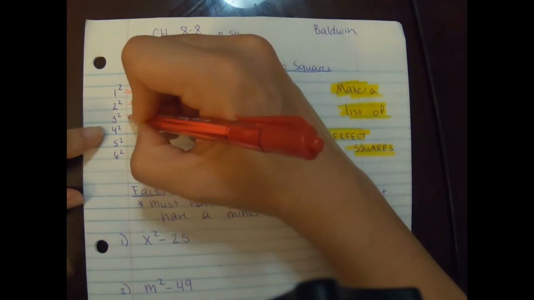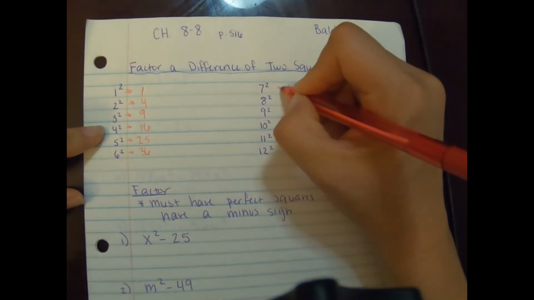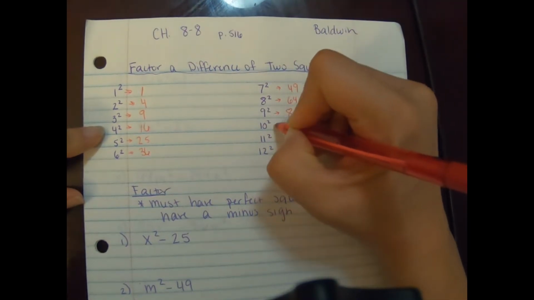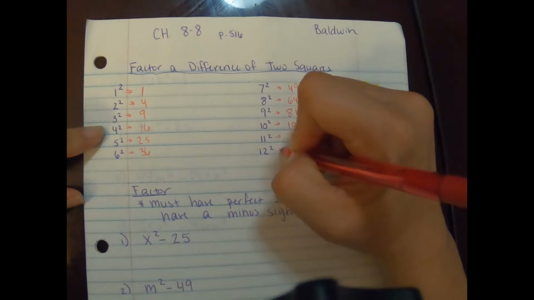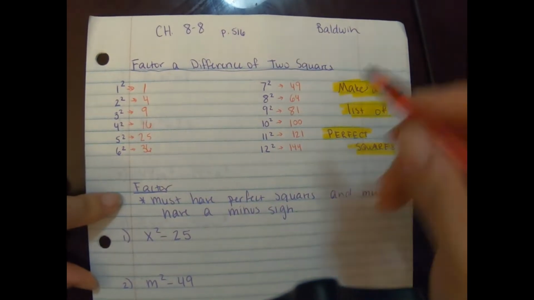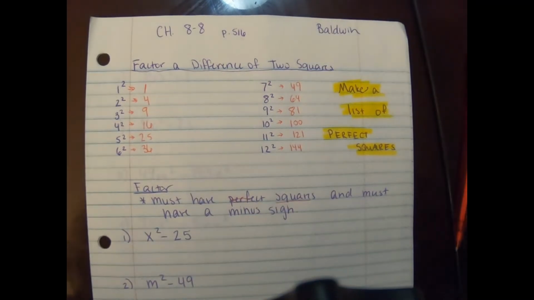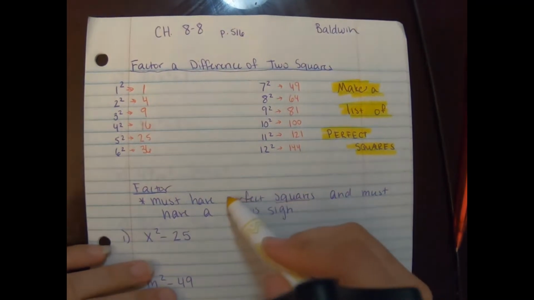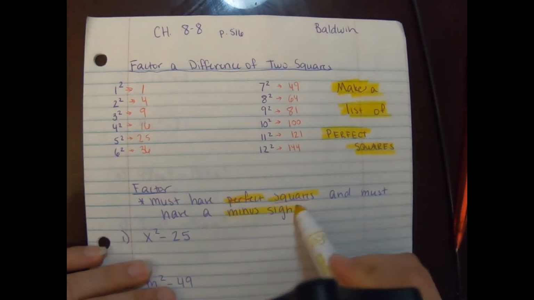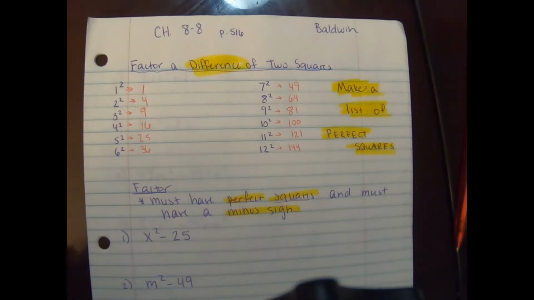We can stop at 12, but you need to have this list out when you are factoring a difference of two squares, because these numbers show up in every problem. So in order to factor this, you must have perfect squares in the problem. And what's interesting is that you also must have a minus sign, because this is called a difference of two squares. And the word difference means subtraction.